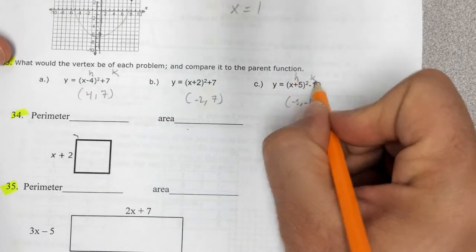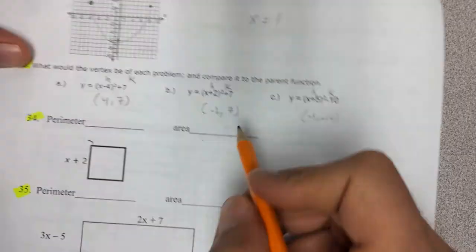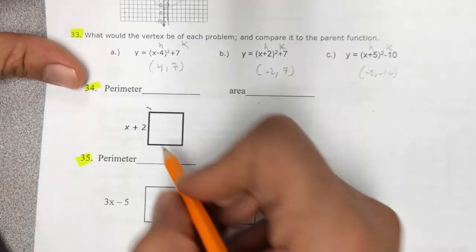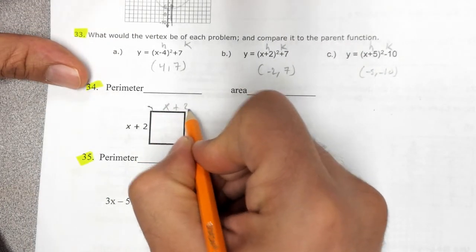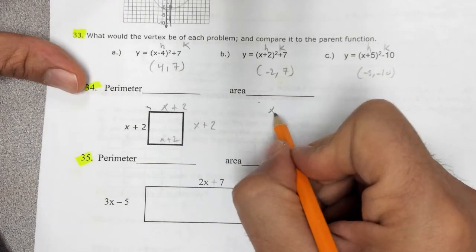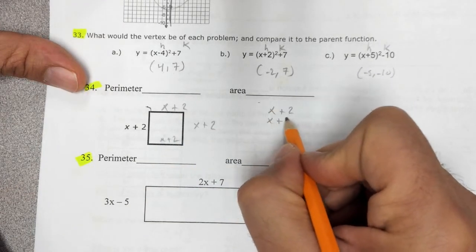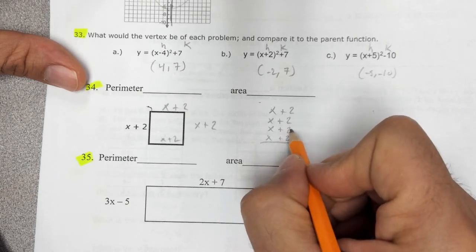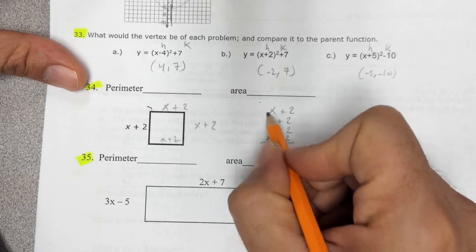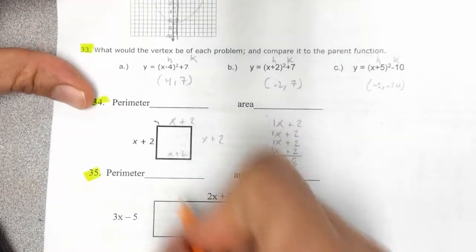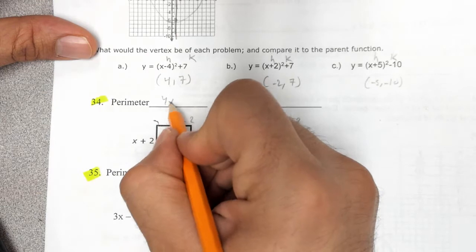So you could do the HK, but I would prefer that you just graph it and look at the answer choice. How do you find the perimeter? Whenever you have a perimeter, you have to add all 4 sides. So whenever you add all 4 sides, all you have to do is arrange them under each other and just add. 2, 4, 6, 8, 1x, 2x, 3x, 4x. The perimeter is 4x plus 8.